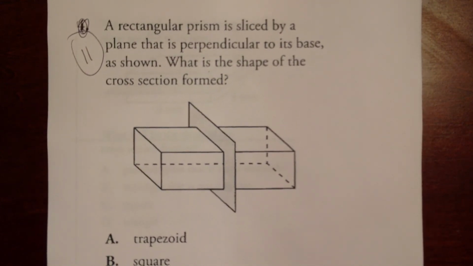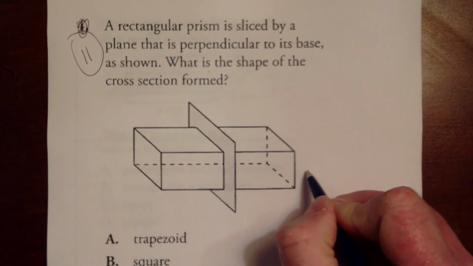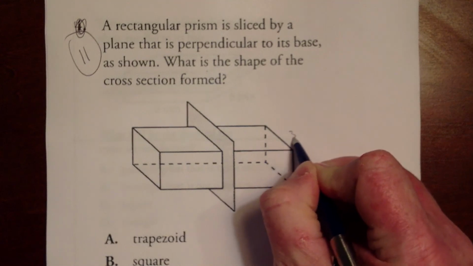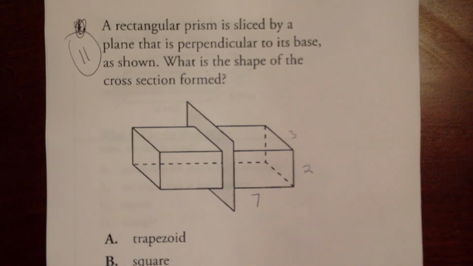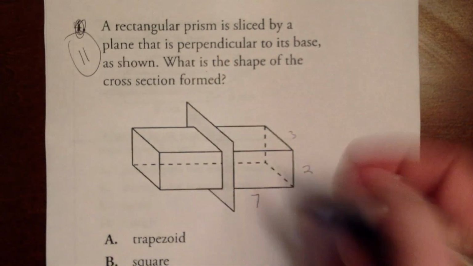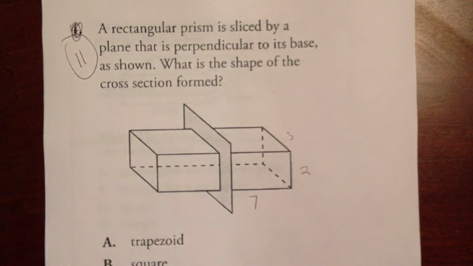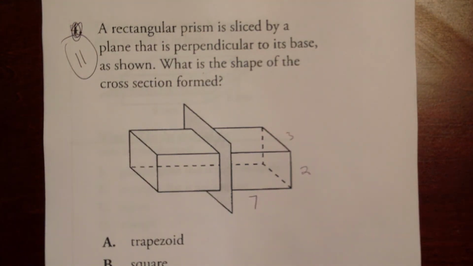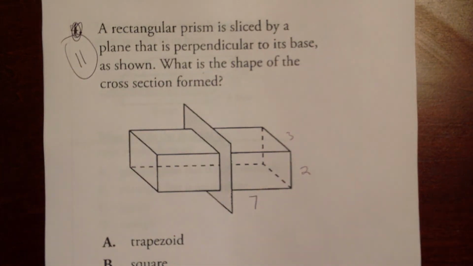Now we're talking about cross sections. A rectangular prism, let's say this is 2, and this is 3, and this is 7 feet right here. And it's sliced with what we call a plane. It's just kind of like, if you think of it as a sheet of paper. A plane never ends, it goes on for infinity, but you don't need to worry about that. You just need to know that something is slicing this right in half.